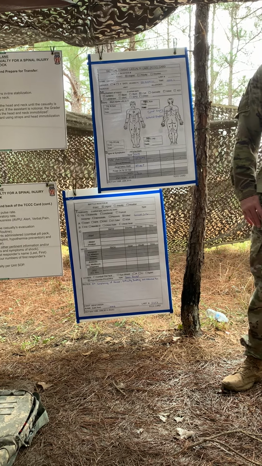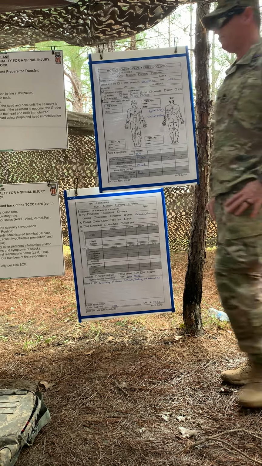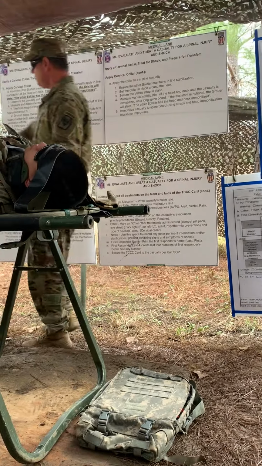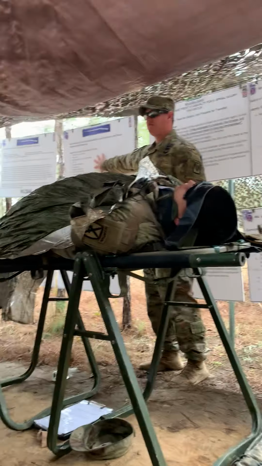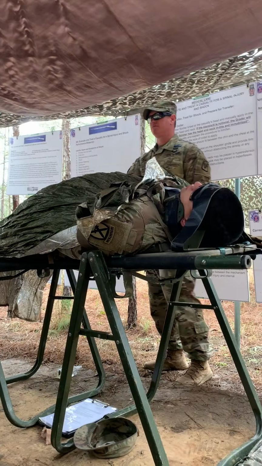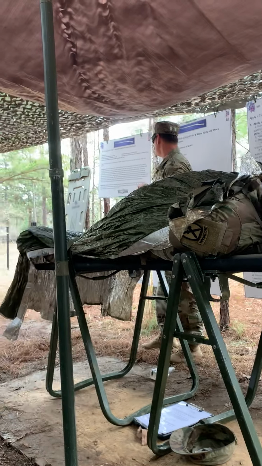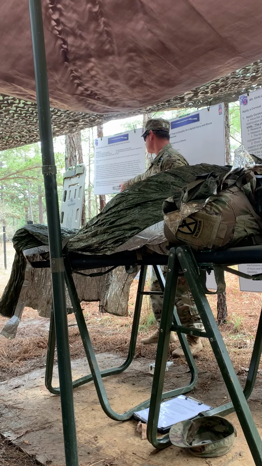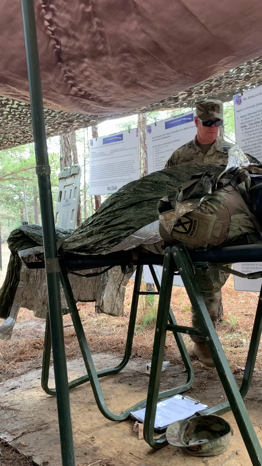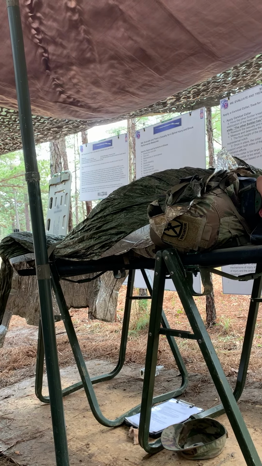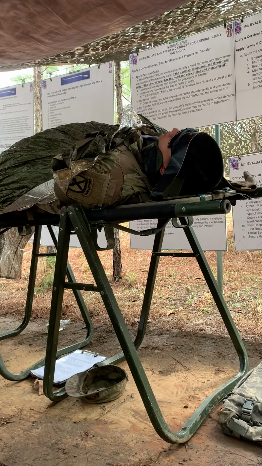You have 7 minutes for all of this together, correct? No. You have 1 minute for this, and then 7 minutes for everything else. It says it right here: 1 minute, then apply the circuit collar, and 7. Any other questions?